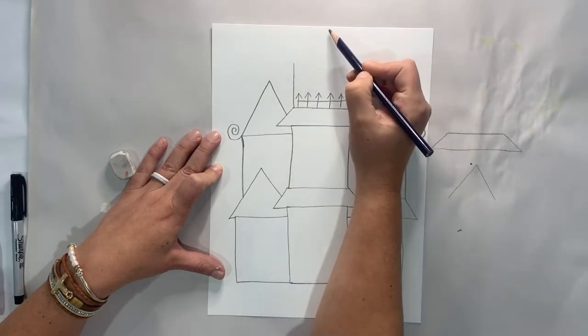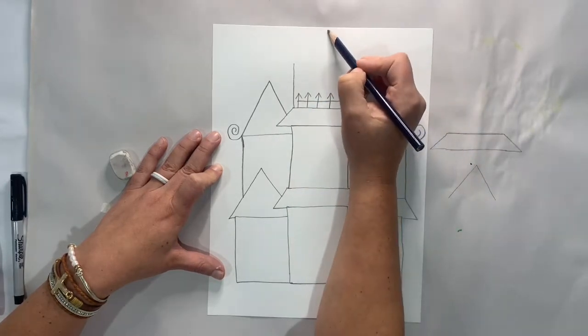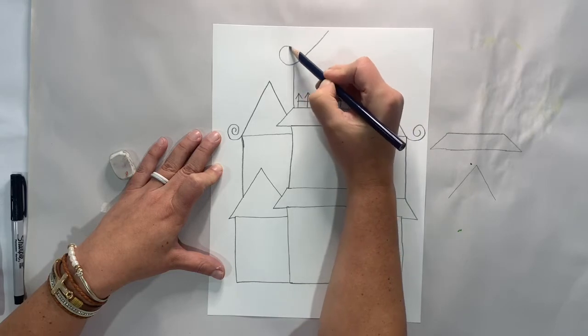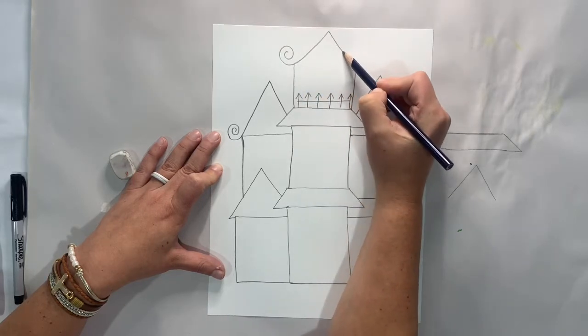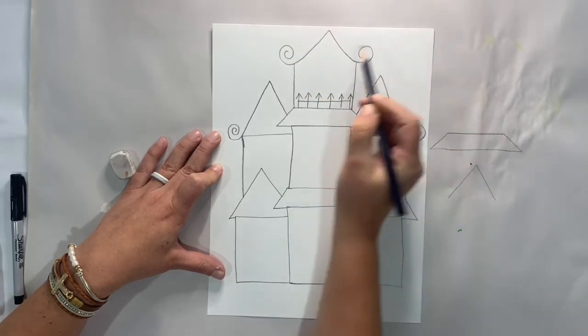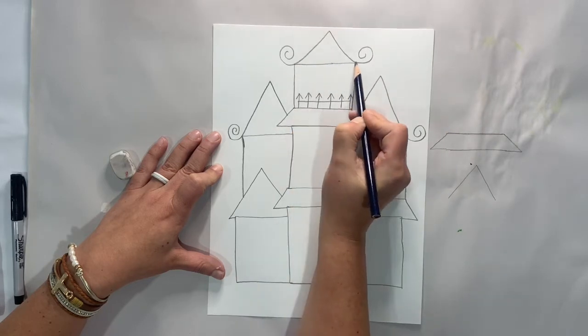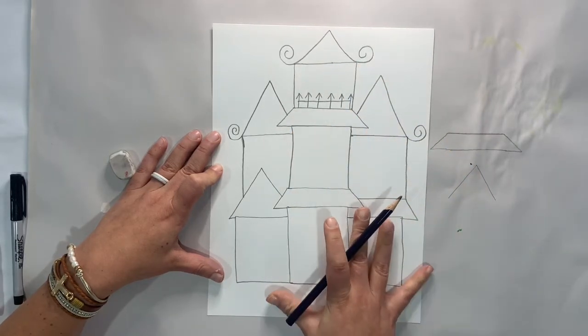And I'm going to do kind of a shorter, wider triangle roof, like that. So that's your basic part of your home.